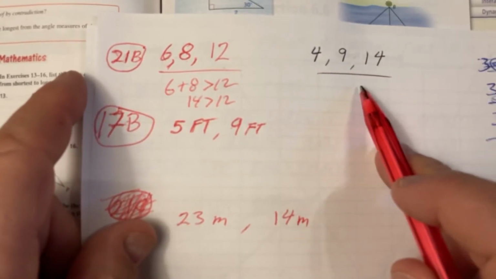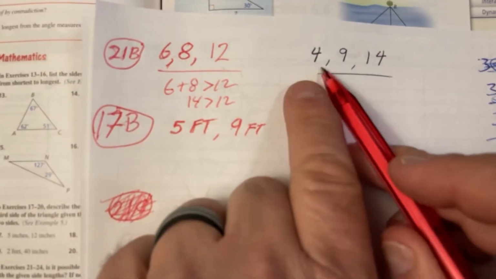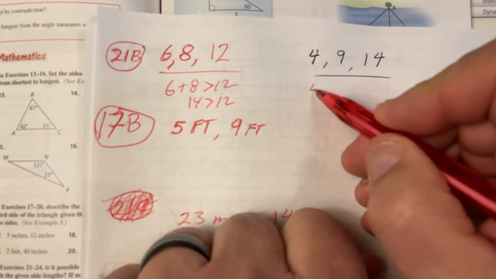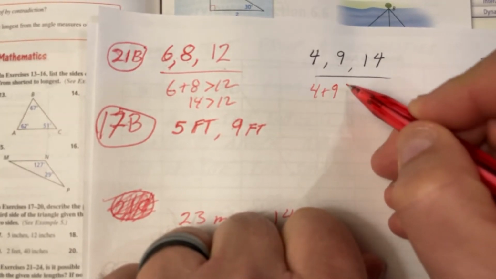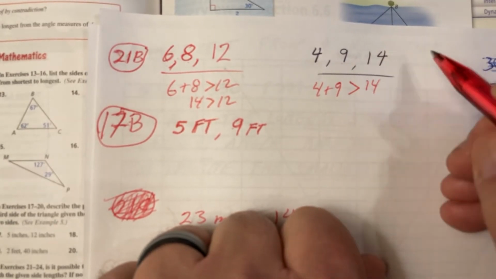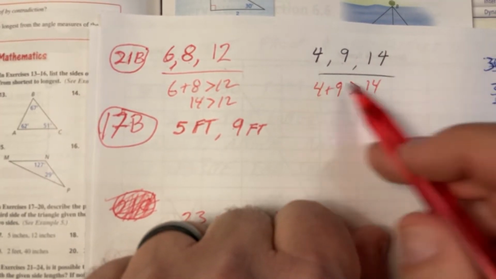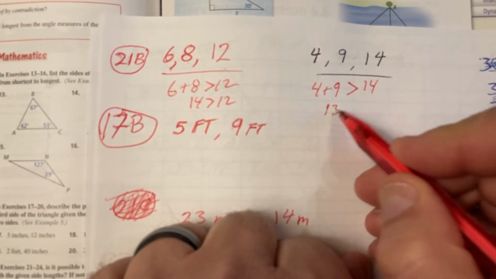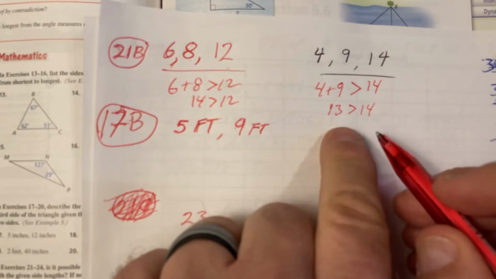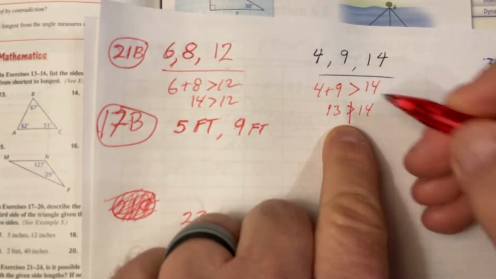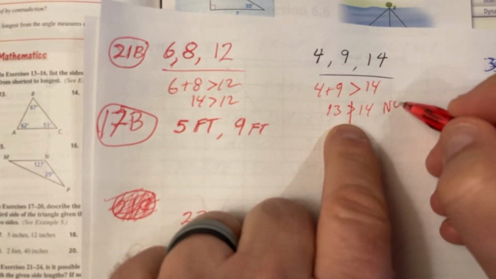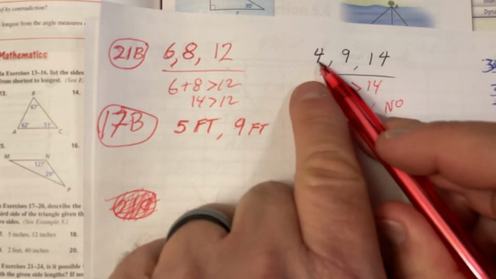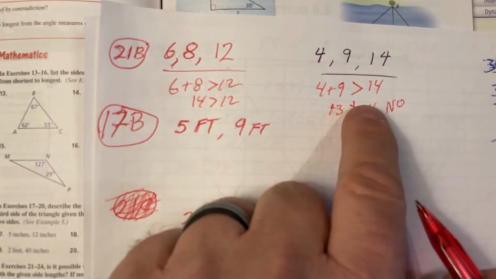What about in this case? You take the two smaller sides. These two are smaller. 4 plus 9. If 4 plus 9 is greater than 14, we have a triangle. We can make a triangle with these lengths. If it's not, it won't work. 4 plus 9 is what? 13. Is this a true statement? Nope. That's not a true statement, which means you cannot make a triangle with these lengths. I don't care if it's in meters or inches or feet or miles, it won't work.